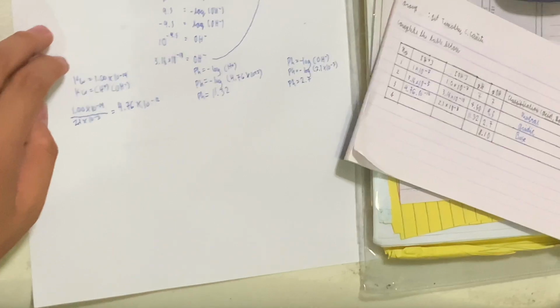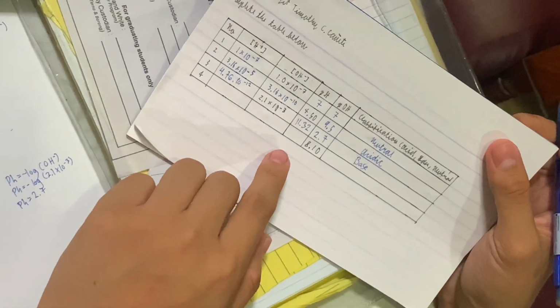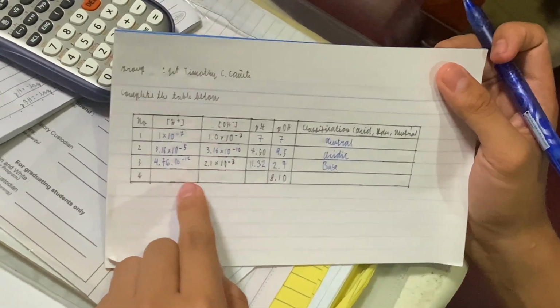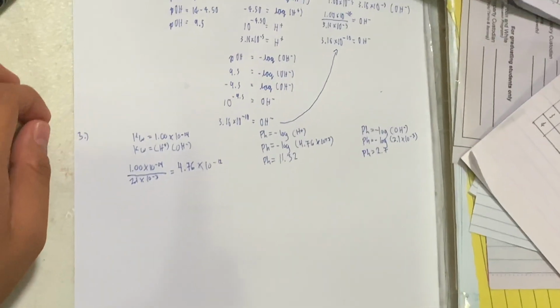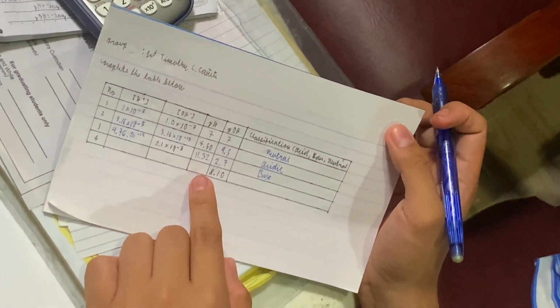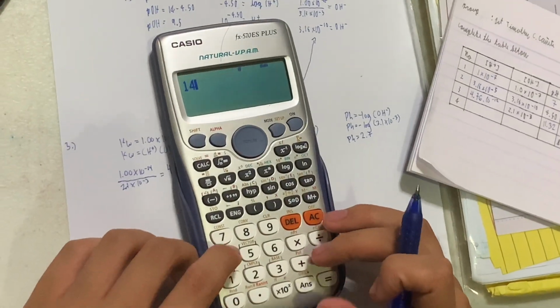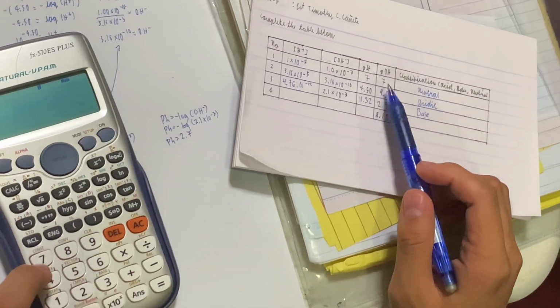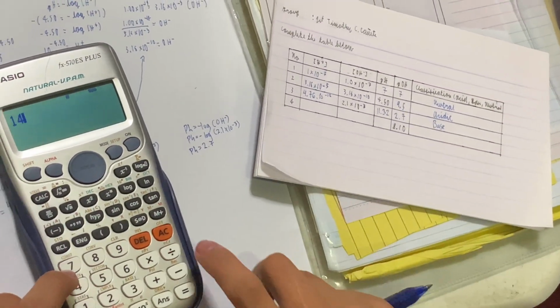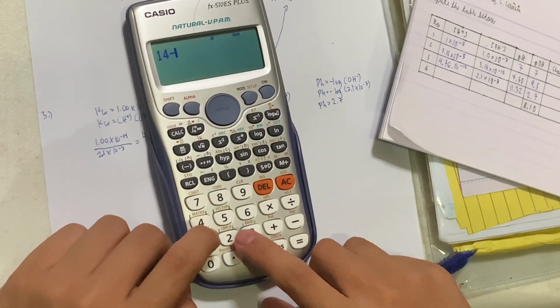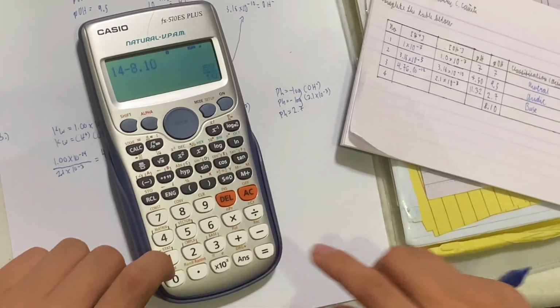So for item number 4, as you can see, we have 3 blanks missing, which is the power of hydrogen, hydroxide, and our hydrogen. So what we're gonna do first is solve the easiest, which is the power of hydrogen. So what we're gonna do is 14, which is the value of this both to be neutral. We're gonna minus it with the power of hydroxide, which is 8.10, and what we're gonna get is 5.9.